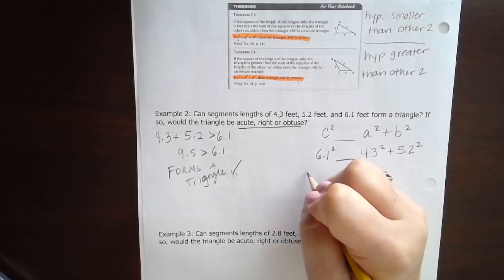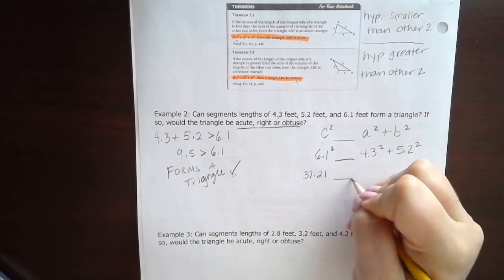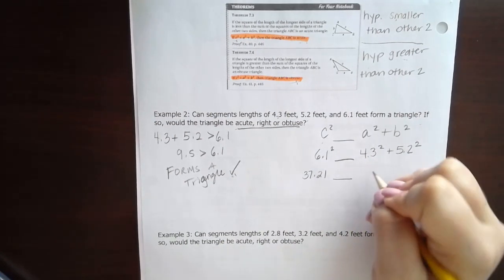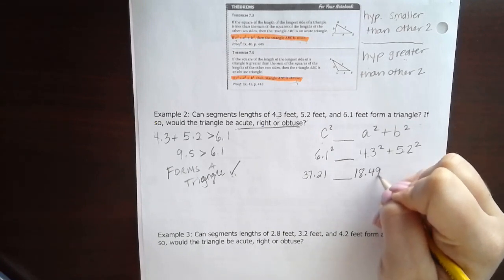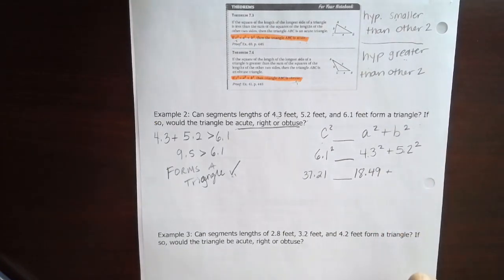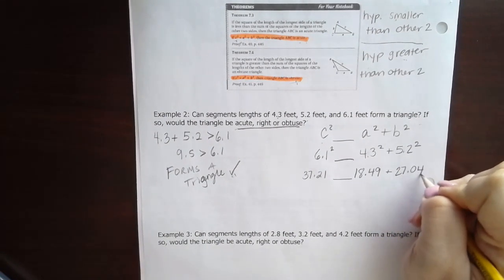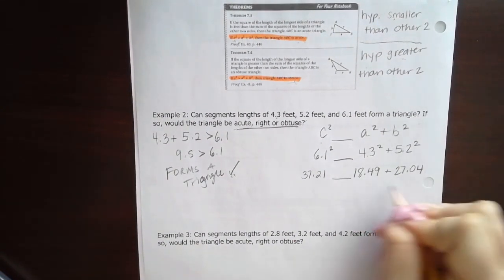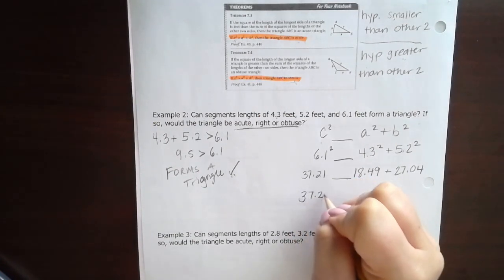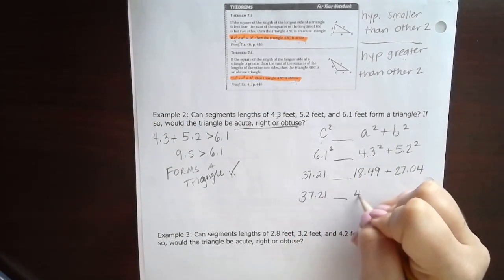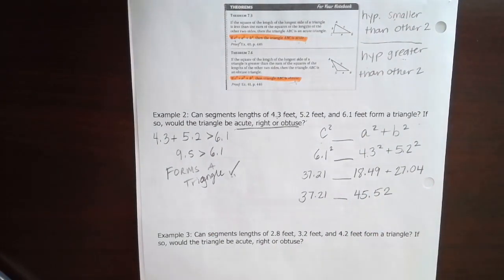6.1 squared is 37.21. 4.3 squared is 18.49, plus 5.2 squared is 27.04. Combine this side and see what is happening. 37.21 is, we don't know, to 45.52 when you add that.